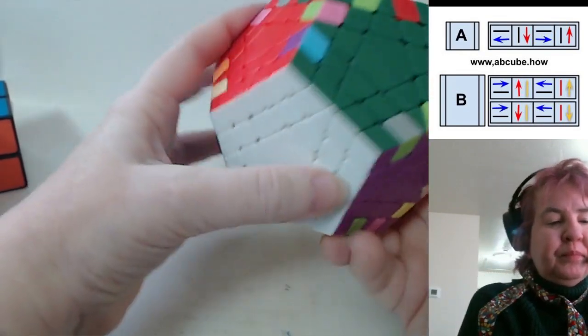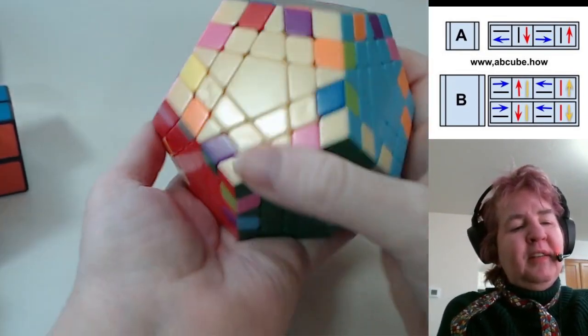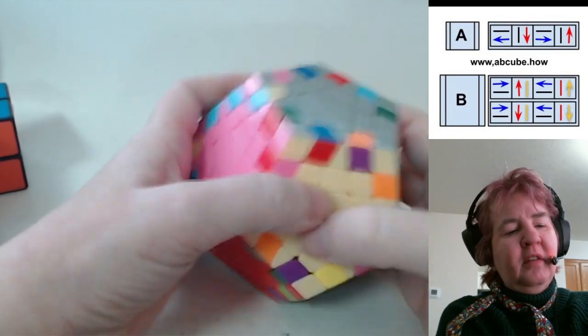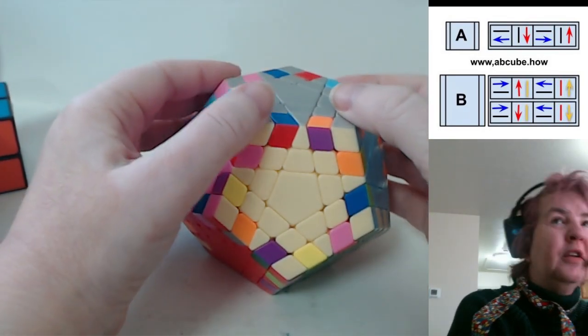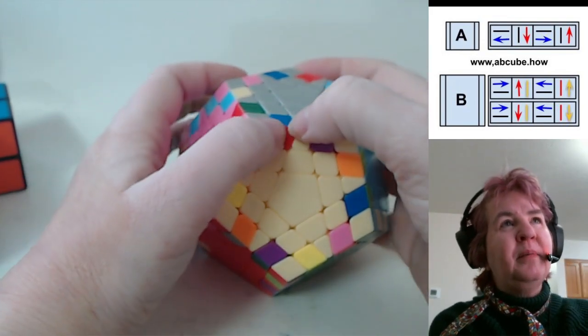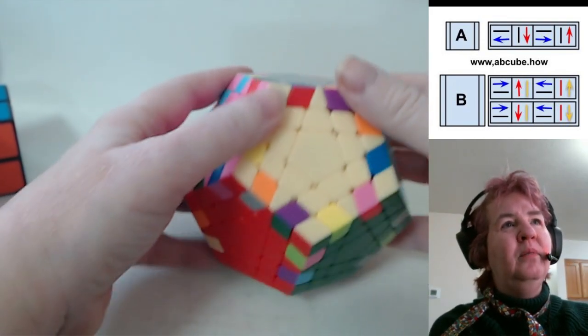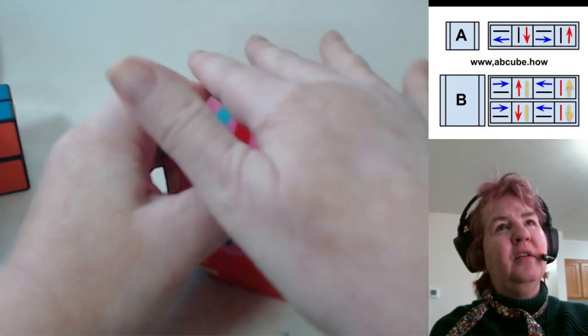So white's done. With the white face down, we're looking for the double bold edges. Ooh, there's a cat fight outside. Okay, here's a double bold edge. It's red and blue, so I move it above. I'm going to offset the gray side.